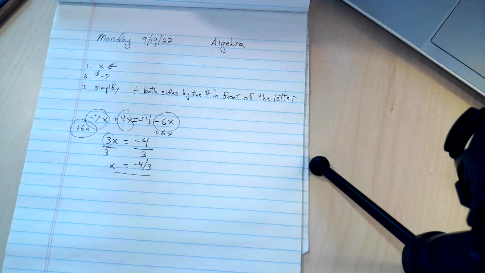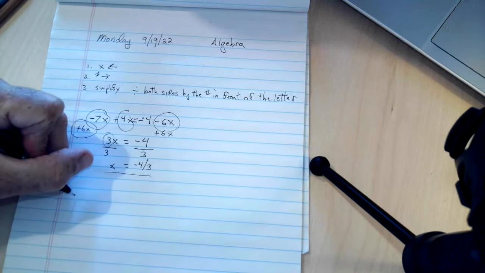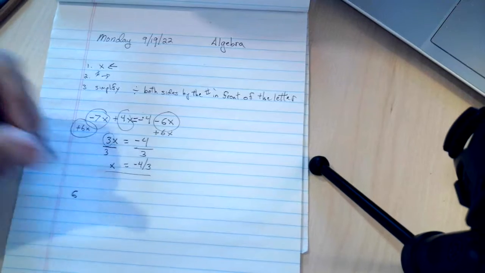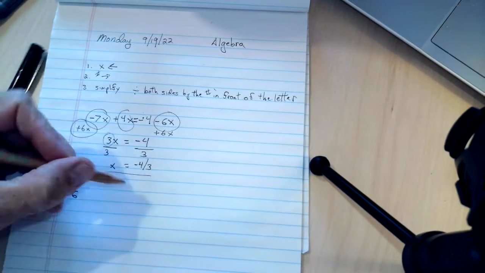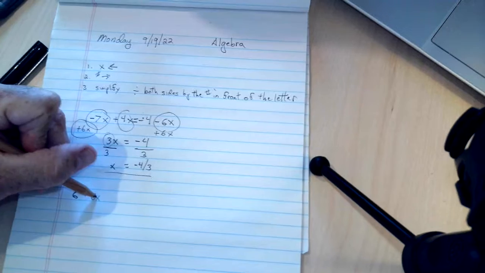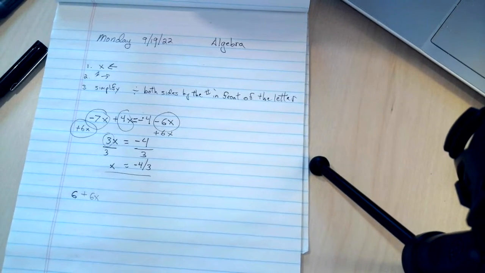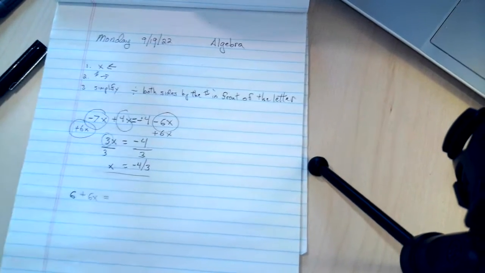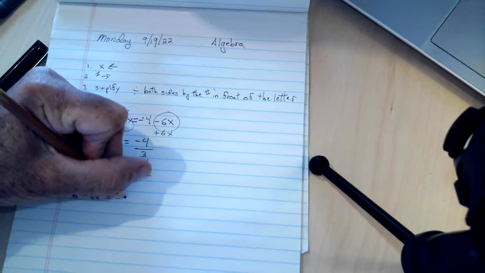So I'm going to do a similar problem to the one I just did. And this is number 15 on page 17. And it is 6. I'm going to switch to a pencil plus 6x. Kind of see how they look different on the paper. Equals negative 2x plus 2x.